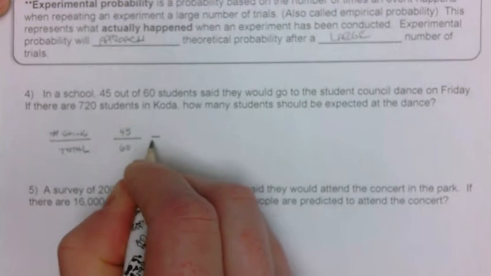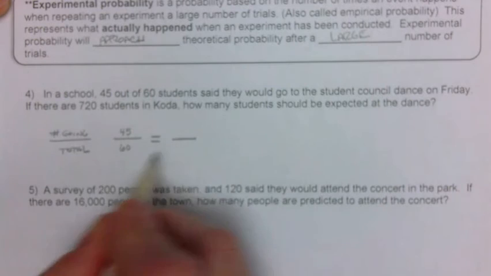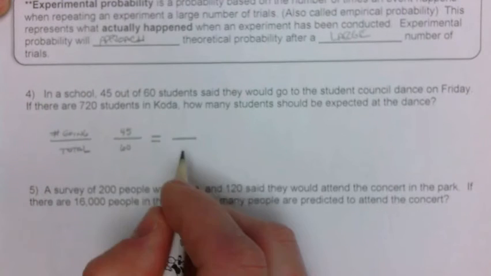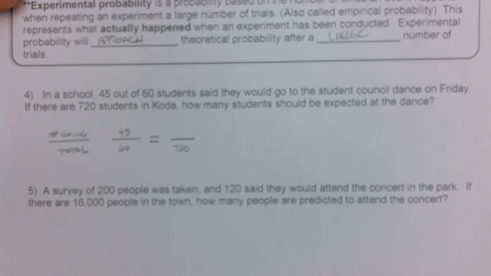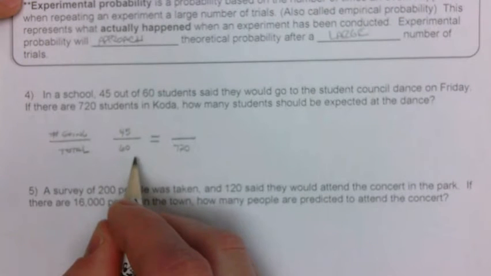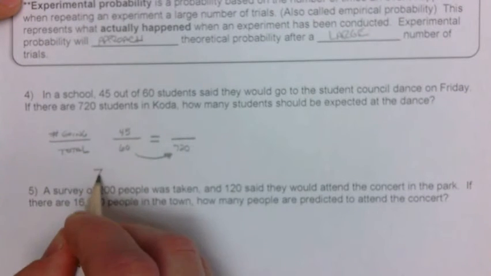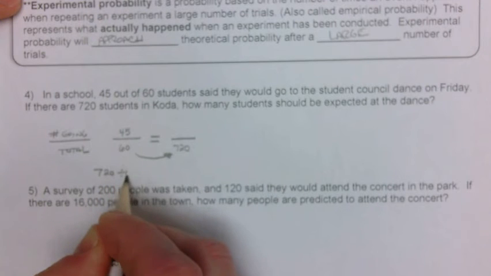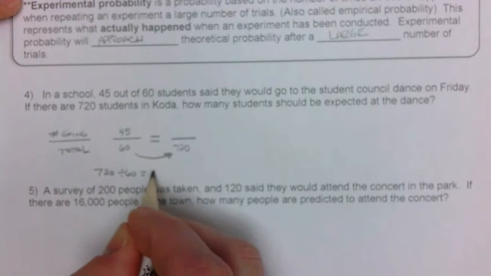We're going to use that probability and set it equal to another ratio where the total represents how many students are in CODA, which is 720. We have to figure out, how did you scale from 60 up to 720? So we're going to take 720 and divide it by 60. And when we do that, that gets us an answer of 12.